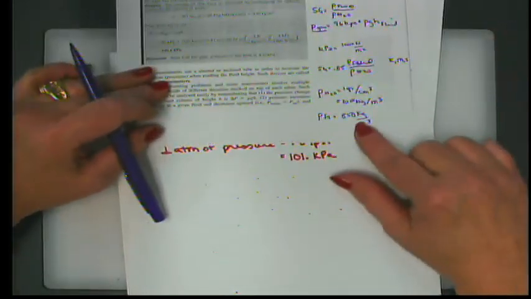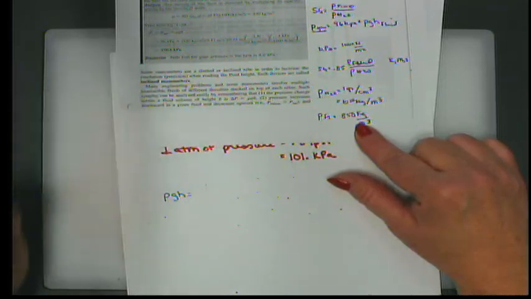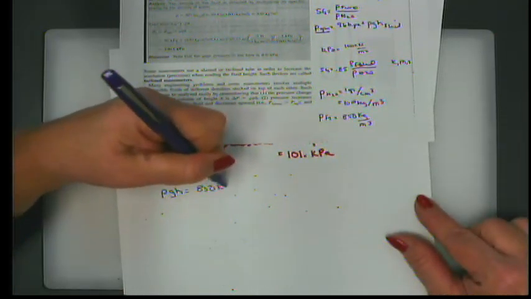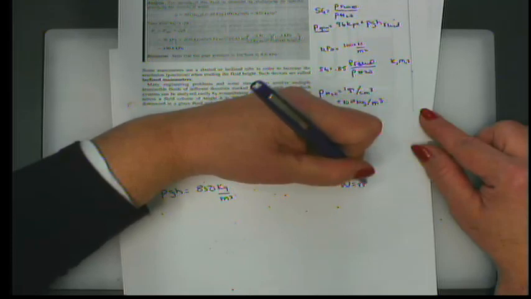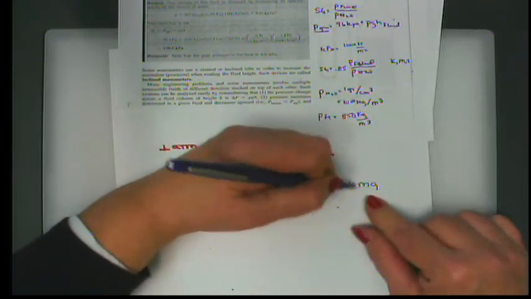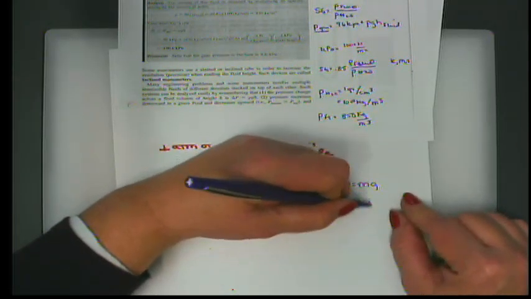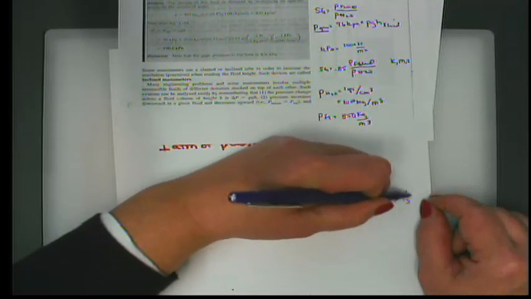All right, so continuing with this idea then, rho GH is equal to 850 kilograms per meter cubed times G. Well, let's go over here. Weight is equal to mass times gravity. In the SI system, we know that G is 9.81 meters per second squared.